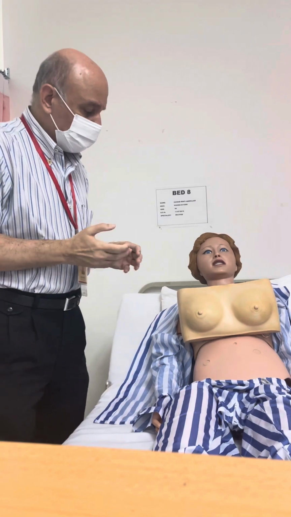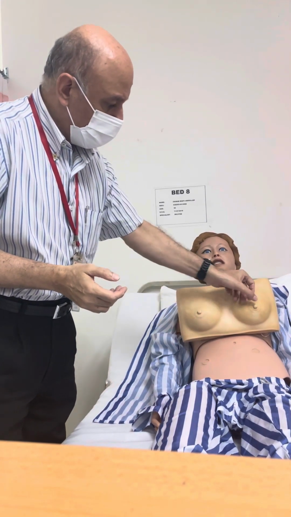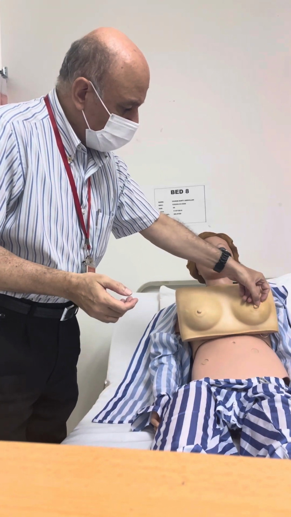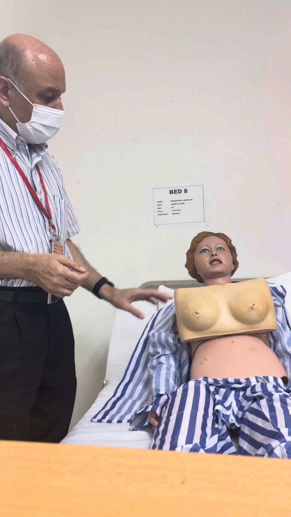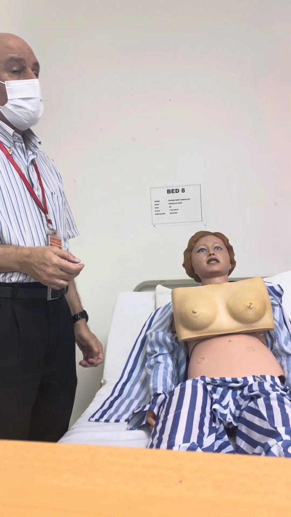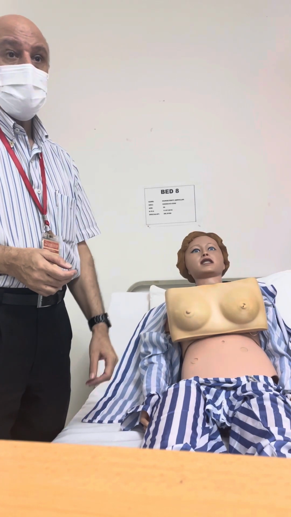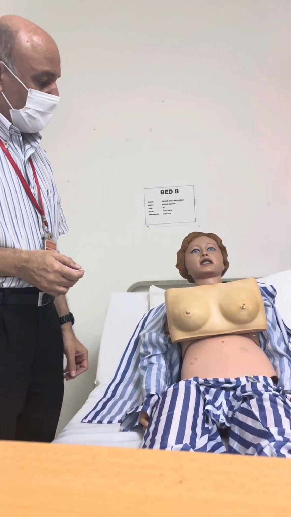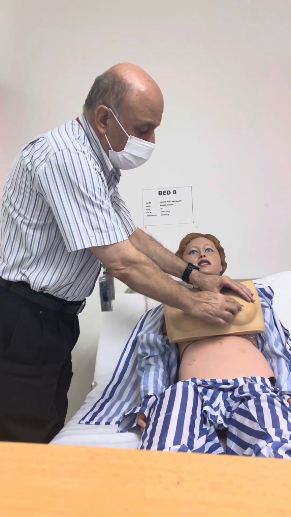So now, other things you may come across is to see a nipple in this position. If you see something like that, this is definitely abnormal. This is called nipple inversion. Sometimes it looks like a slit.